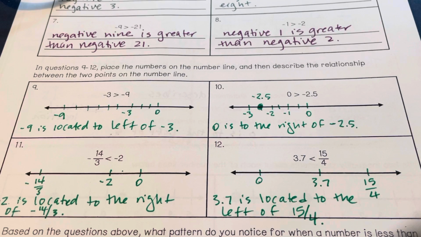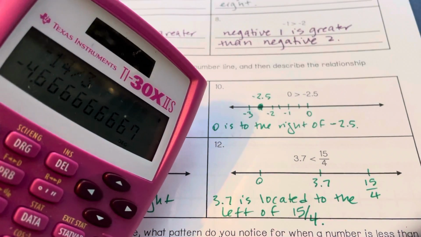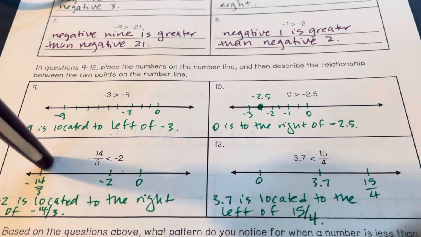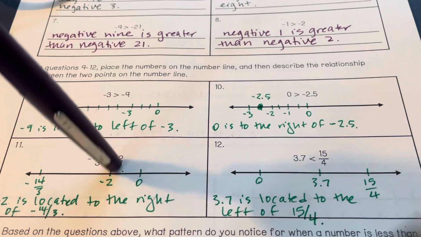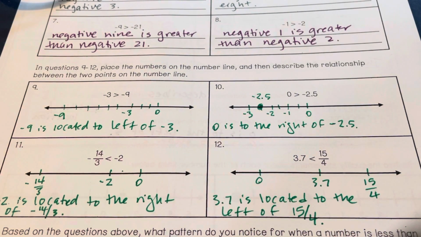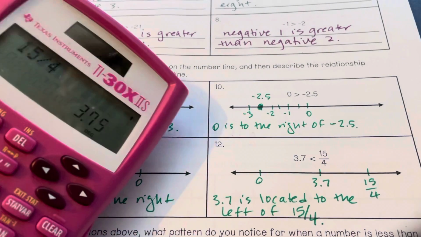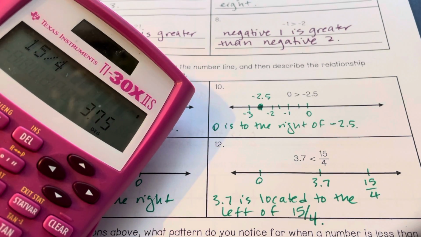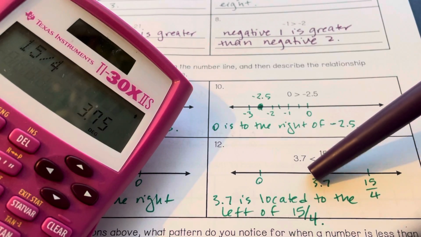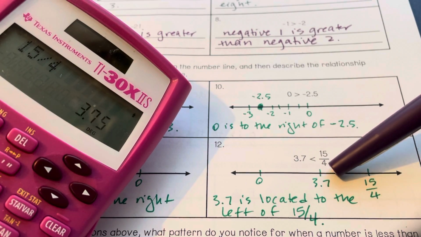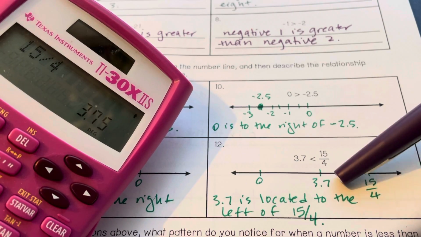14/3 is 4 2/3. I can't speak. And of course that's negative, right? So it's negative 14 divided by 3 is negative 4 2/3. So that's going to be way over here, okay, compared to the negative 2. It's further left. And then again, for this one, 15/4, that's 15 divided by 4, is a positive 3.75. So here's 3.7. 3.75 would actually be a little closer to 3.7, okay?